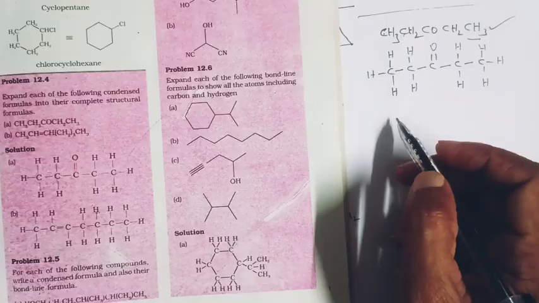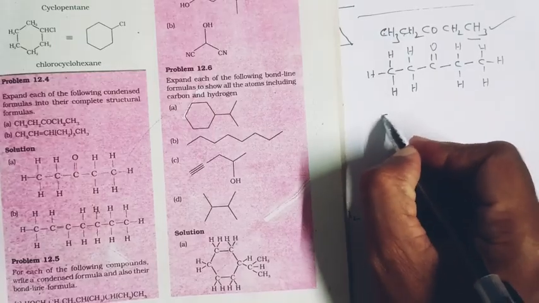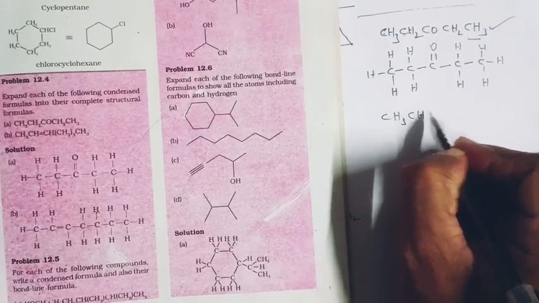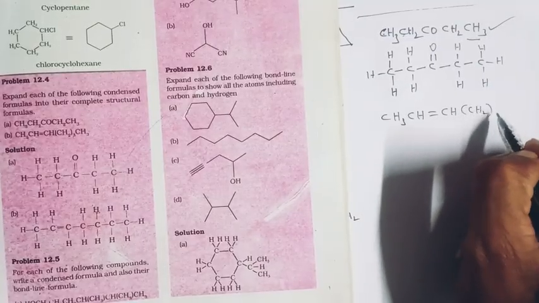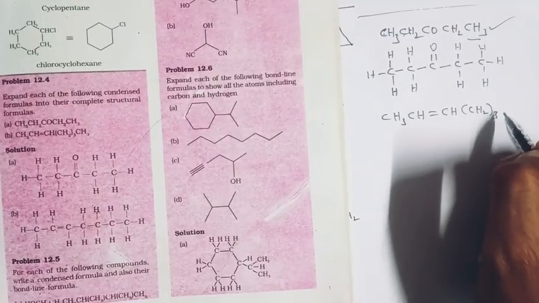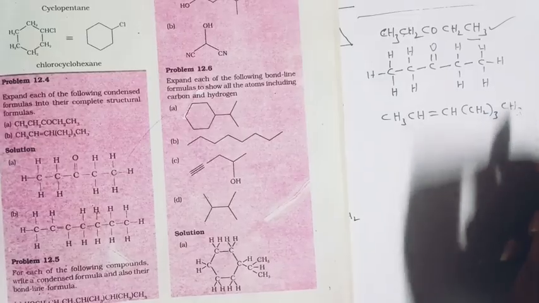Another problem, another part, what they have given is CH3, CH double bond CH, CH2 three times, and CH3.